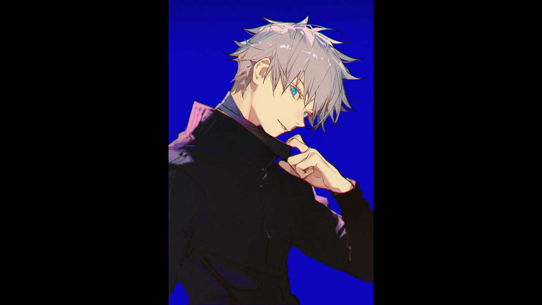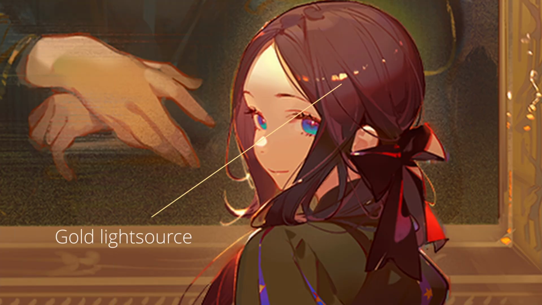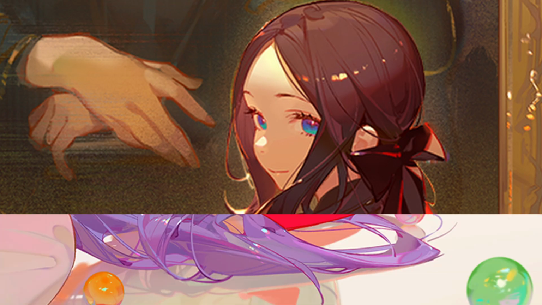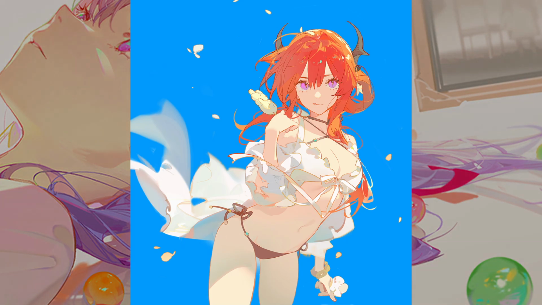Next, let's talk about Ask's distinct hair highlights. They can vary quite a bit. Sometimes she uses white. Other times she uses the color of the light source. And occasionally, the highlights are influenced by multiple ambient lights in the room. As you can see, there is a red highlight reflected from the red ball and green highlight coming from the green ball. In some cases, it's a combination of two ambient lights.